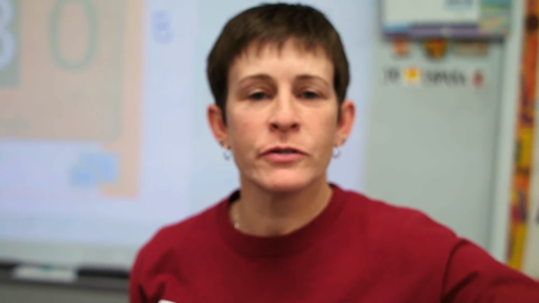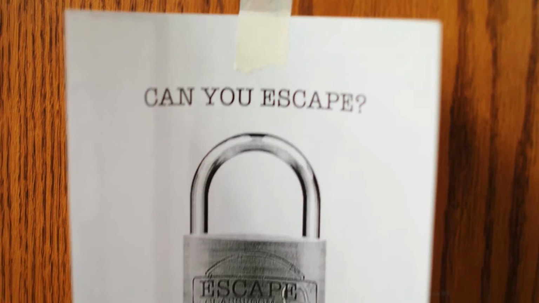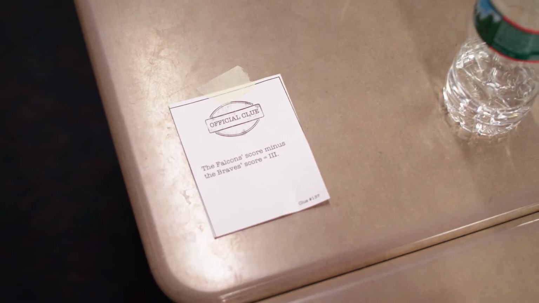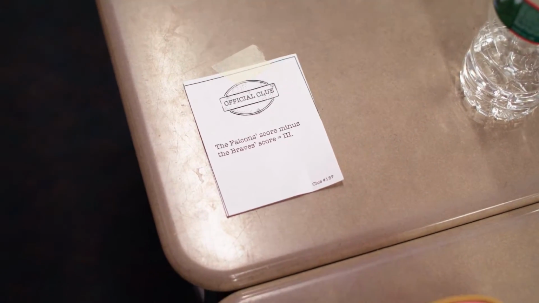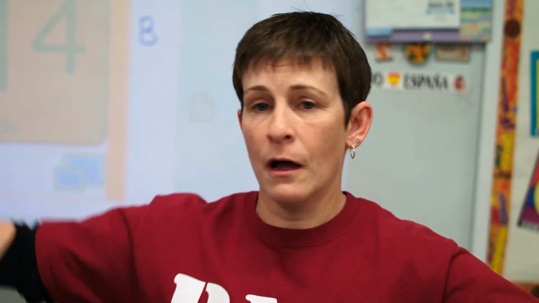So the activity that we're doing in our advisory group is called Escape the Room. And the kids in the advisory, there's clues taped up around the room, and the kids need to work together to find the answers to the clues that will give them a code that will allow us to unlock the door.